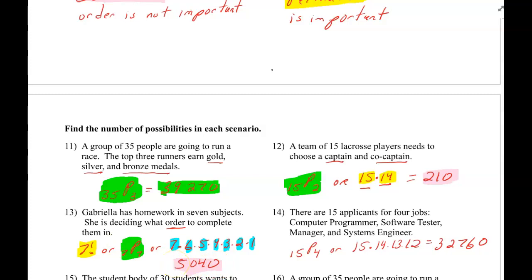In number 14, 15 applicants for different positions. If someone's the programmer versus the software tester versus the manager versus the systems engineer, that's different. If I get the software tester and you're the computer programmer, that's different from me being the computer programmer and you being the software tester. So this is a permutation, 15 permute 4. Other people like to do the dash method, so they do 15, 14, 13, 12. Either method gives you the same answer.